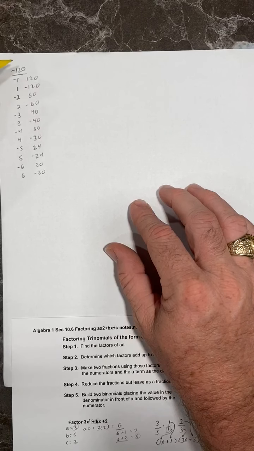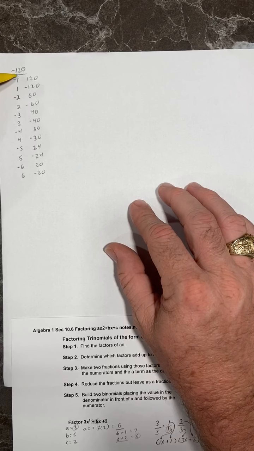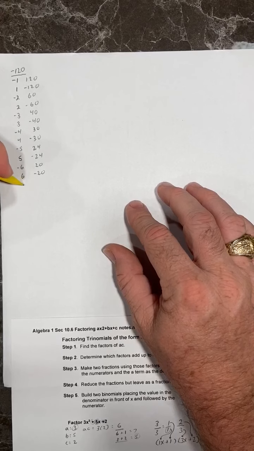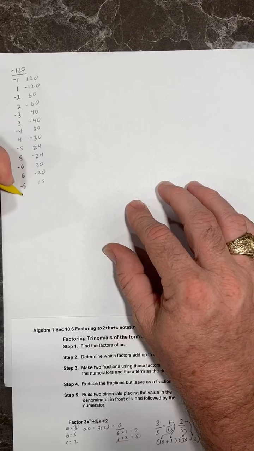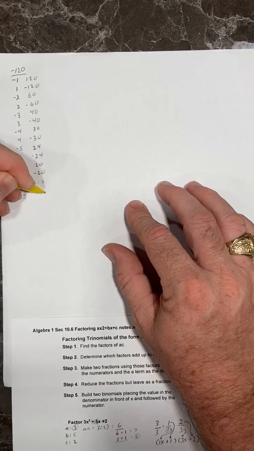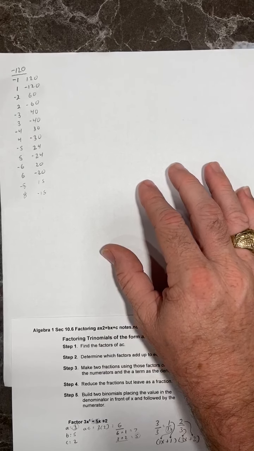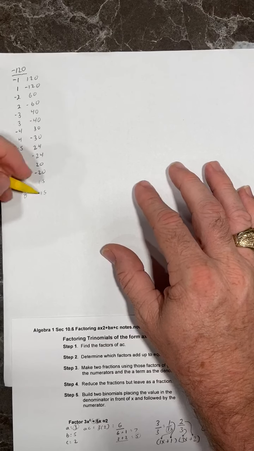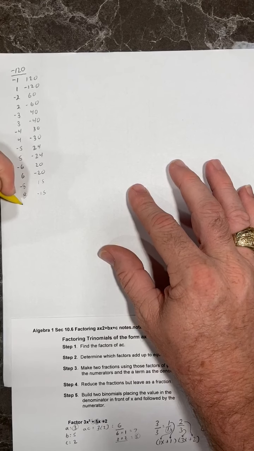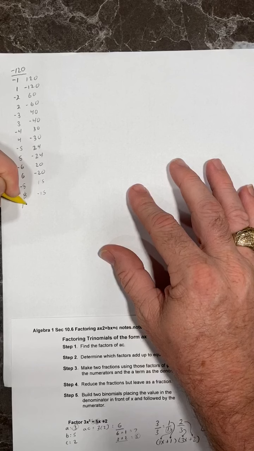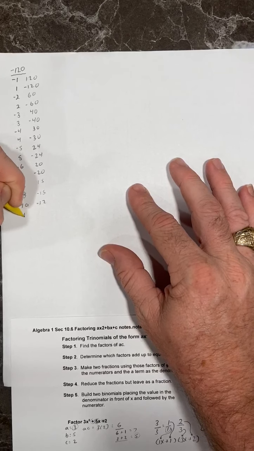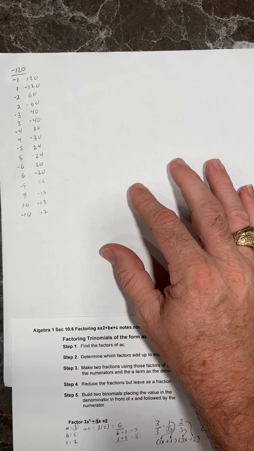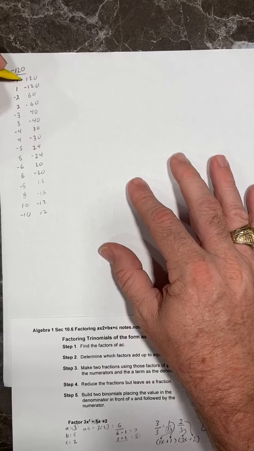Let's see, 8. Yeah, 8 and 15, right? Which is actually how we got this number. So negative 8 and 15, or 8 and negative 15. We can do 10 and negative 12, or negative 10 and 12. All right, so lots of factors.